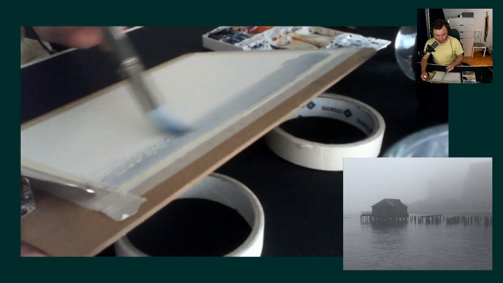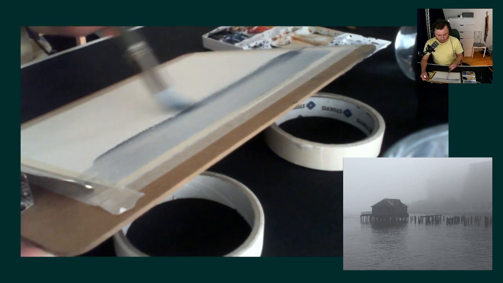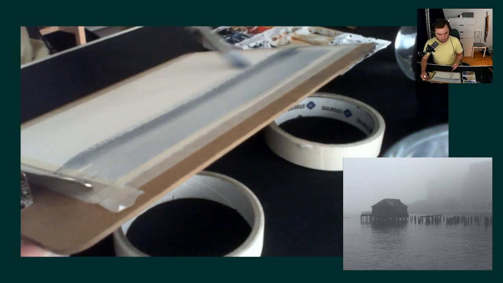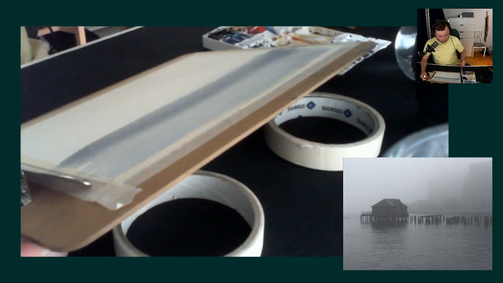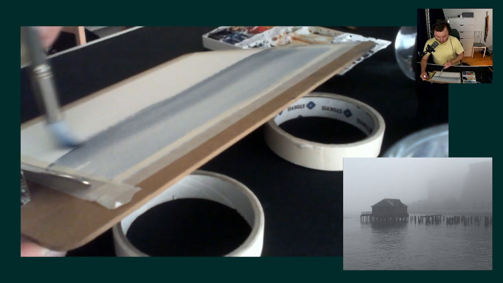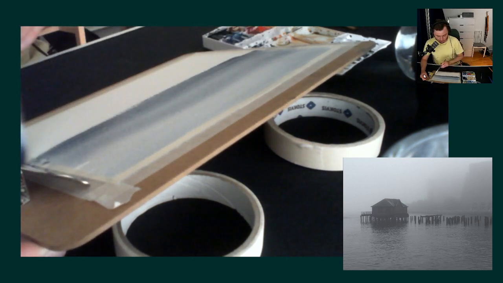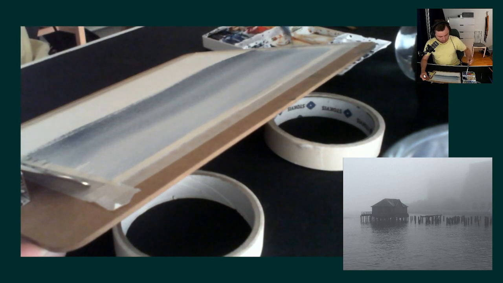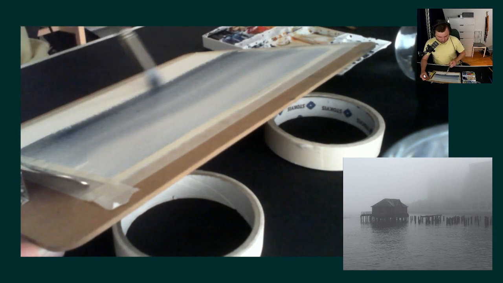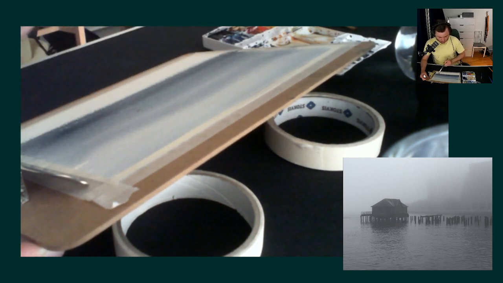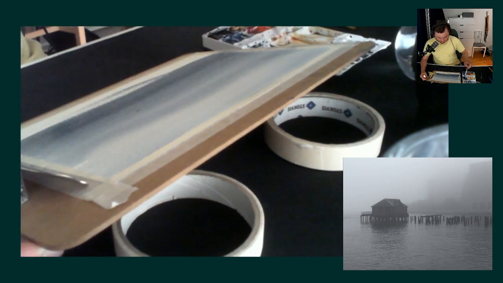More water, just clean water. And now we go in here. Water. Some of this. Some of this. Some of this. More color. Some of this. Yes. Looking good, maybe?